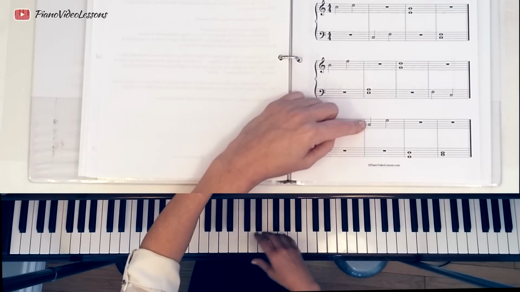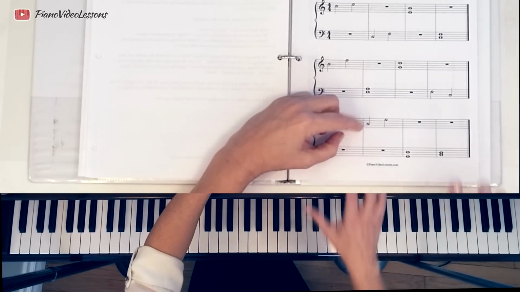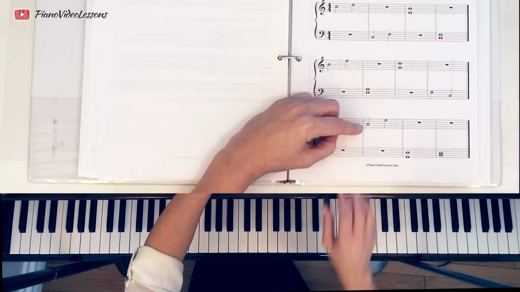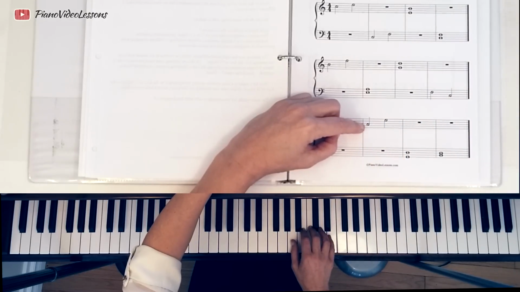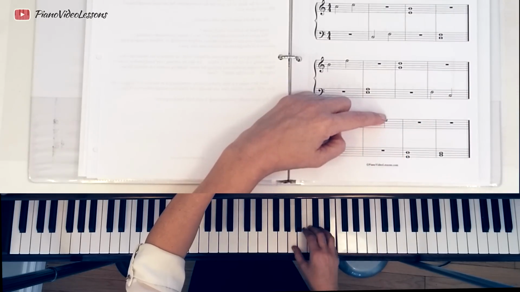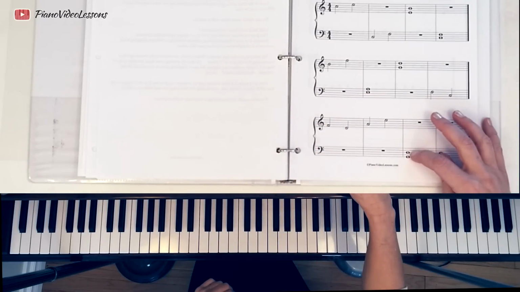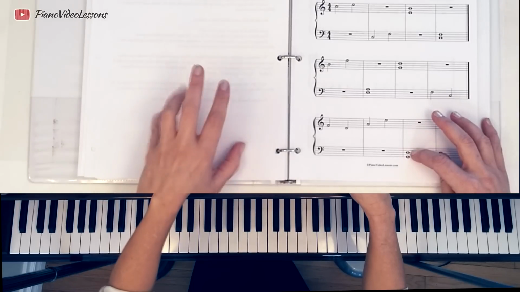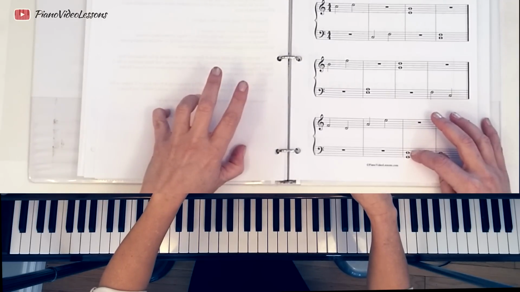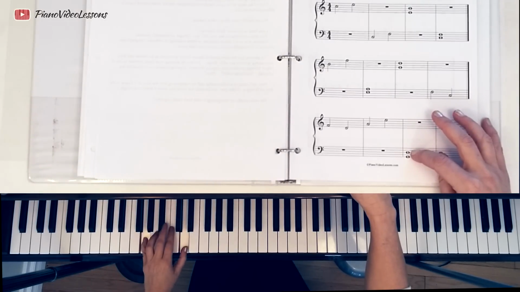Okay, here we see a space note to another space, but we're skipping a space, so we've got that fifth again, that nice big reach. I'm going to put my thumb on A and play up. There we have it. Okay, looking here, 2 line notes, skip a line, that's a fifth. Again, this is harmonic or melodic? Yes, it's harmonic. And it's right here at the bottom.